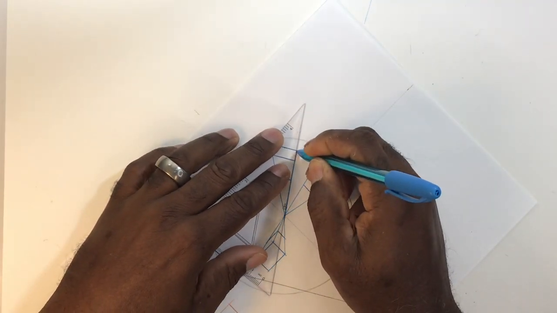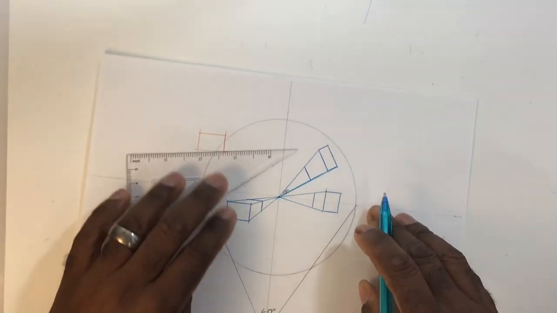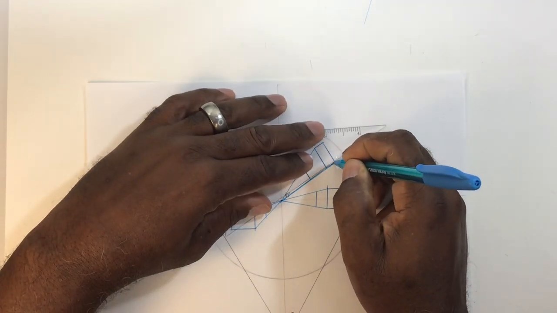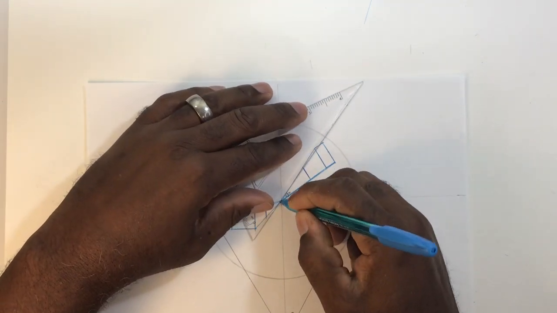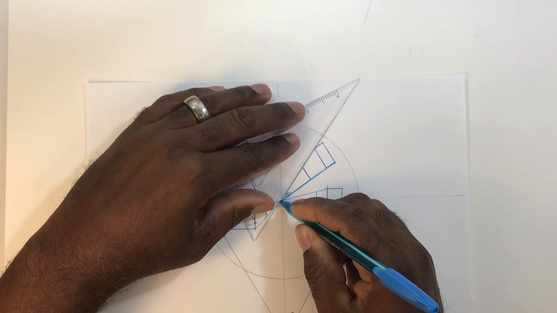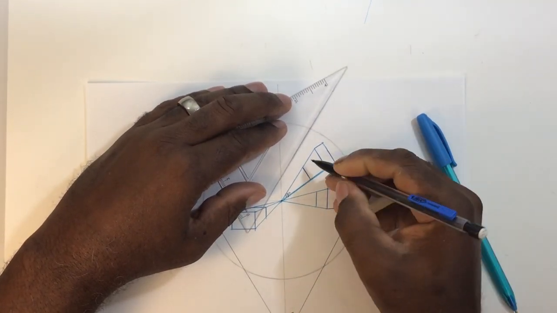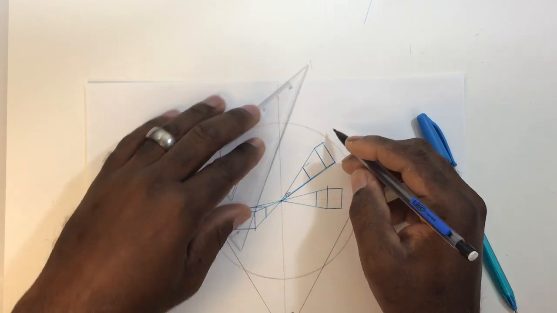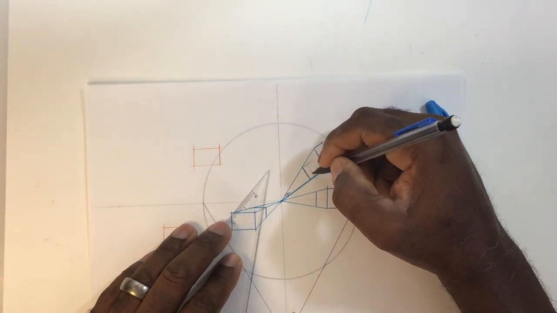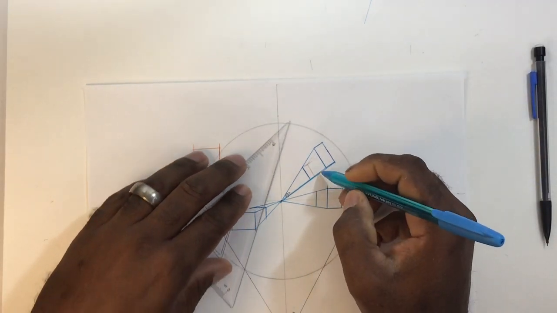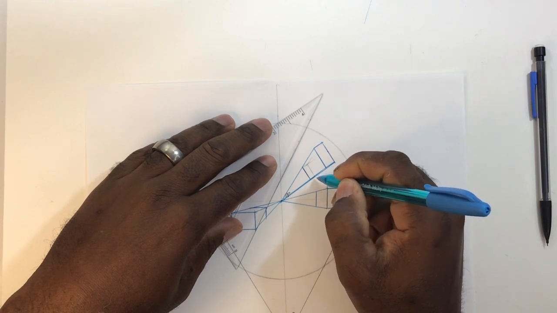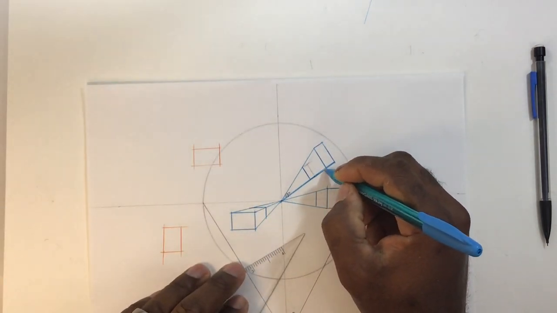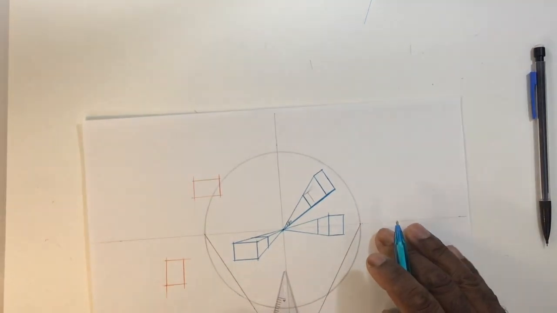I can see just a sliver right there, which means I'll make it dark. It's just a sliver, so you get the idea.